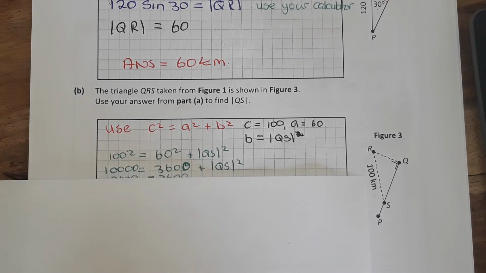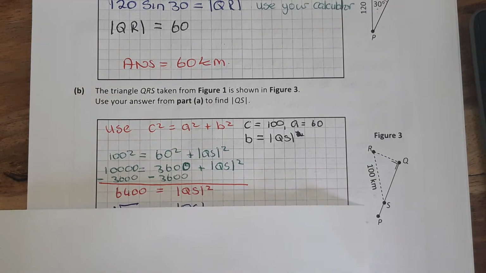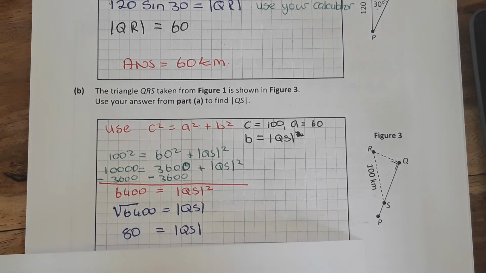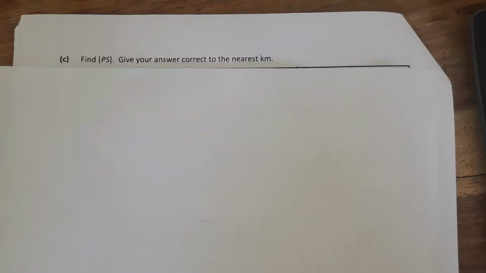So 10,000 equals 3,600 plus QS squared. Take the 3,600 to leave QS on its own. Whatever you do to one side, you have to do to the other side. And you end up with 6,400 equals QS squared. Want to know what QS is? So get the square root of 6,400, and that is QS, which is 80. So your answer is 80 kilometres.